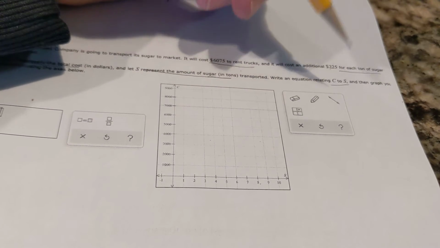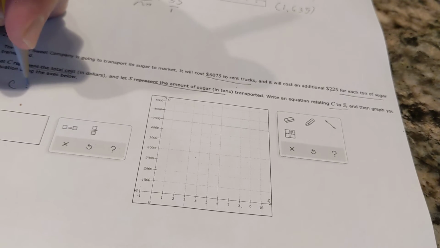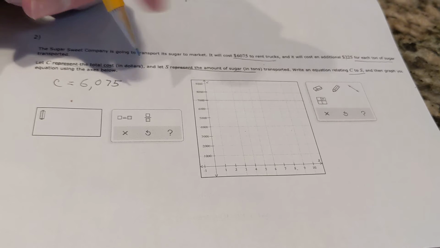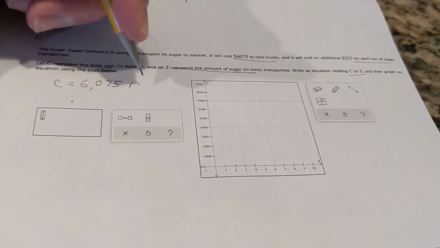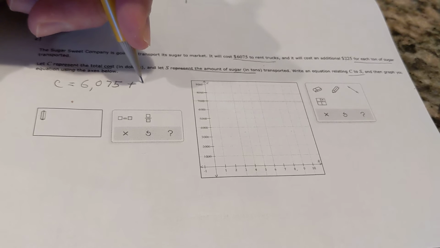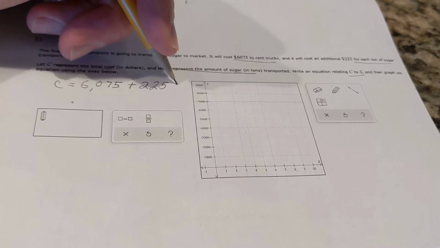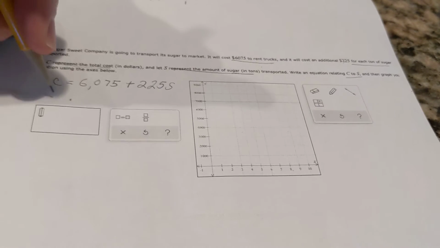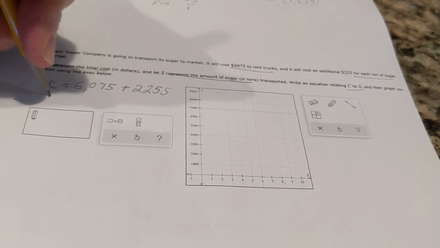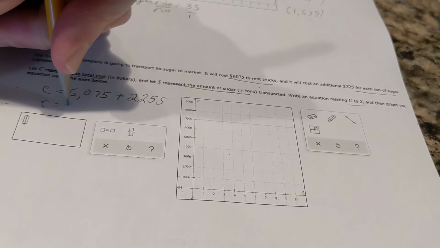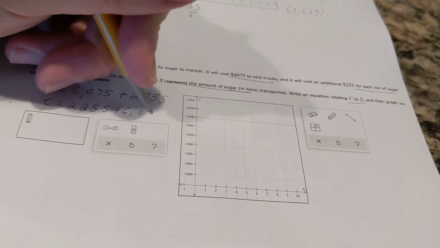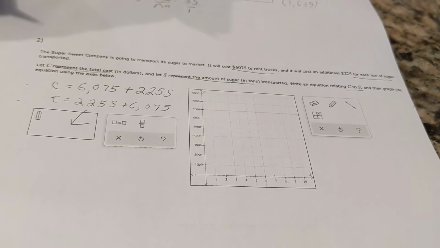Okay, again, this starts with C, so our equation is going to start with C. It says C to S, so we're going to start with C. Okay, so we pay the $6,075 once, so that's going to be $6,075. That doesn't depend on S, plus $225 for each sugar ton transported, so that's plus $225S. Okay. And of course, to graph, we want to switch it to slope-intercept form. So that's going to be C equals 225S plus 6,075. Okay, that's the answer that would go in there.